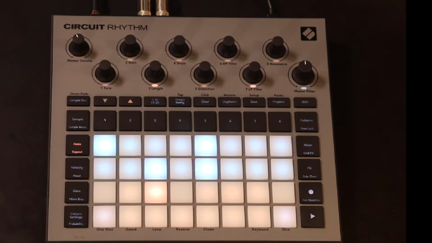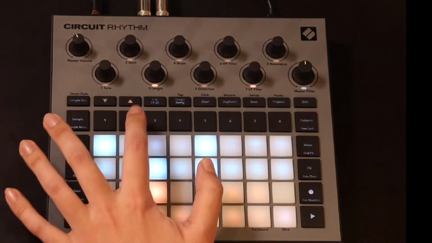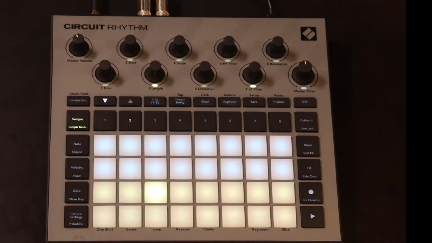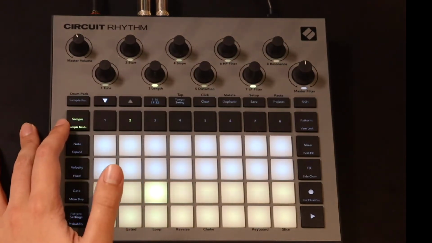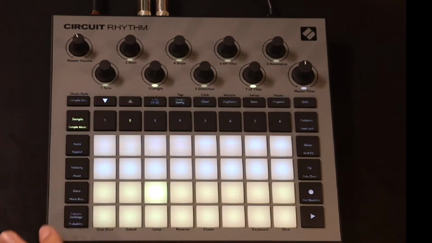So why don't we add some drums to this? So I'm going to go to a new track now. We were on track 1. I'm going to go to track 2. And we're back in the sample page. So let's pick some drums.